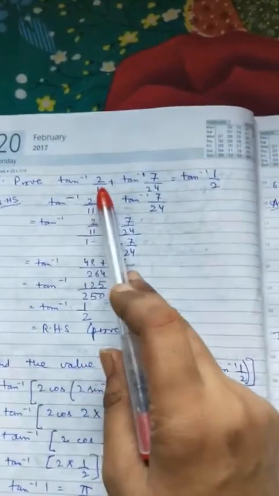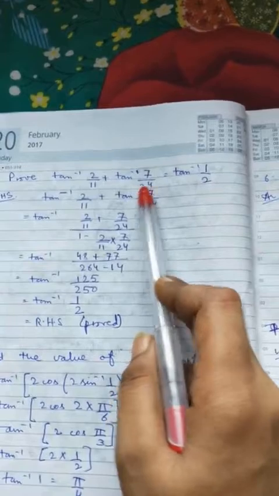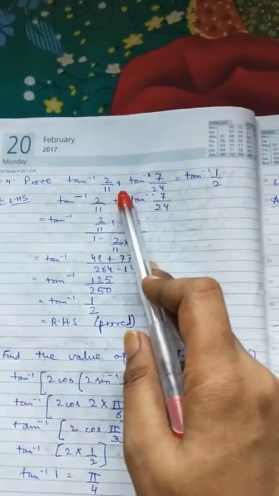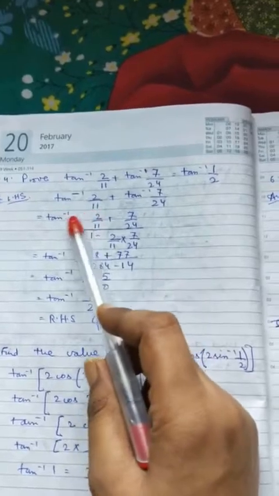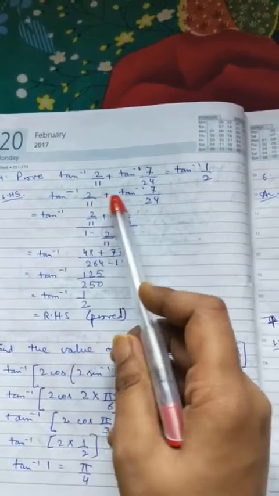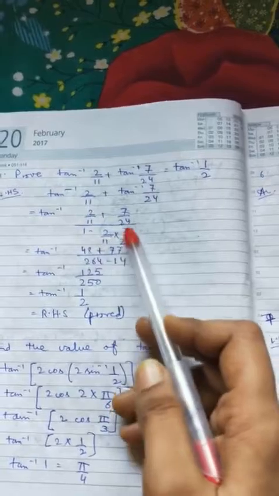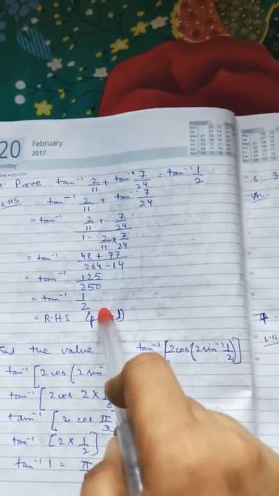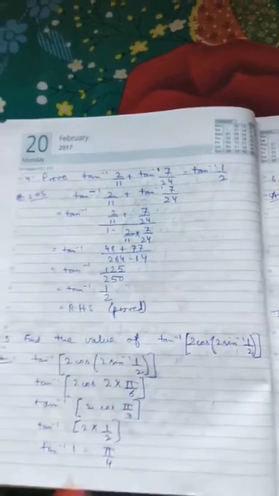Next we have, prove tan inverse 2 by 11 plus tan inverse 7 by 24 is equal to tan inverse half. We start working with the LHS. That becomes the tan inverse A plus tan inverse B form. We get this. Algebraic solving gives me tan inverse half, which is my RHS.